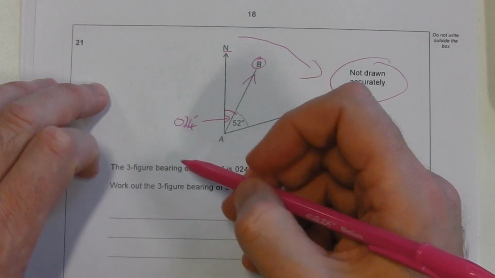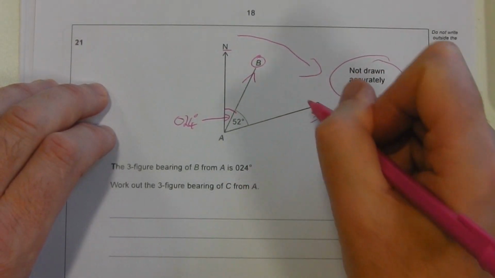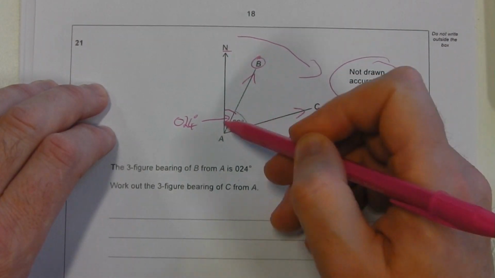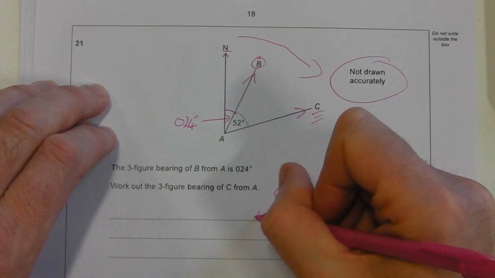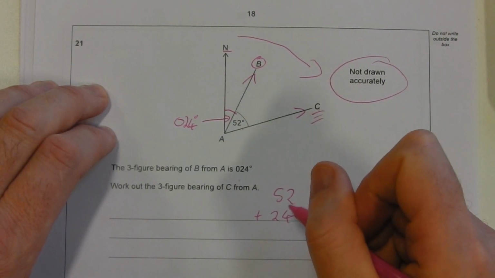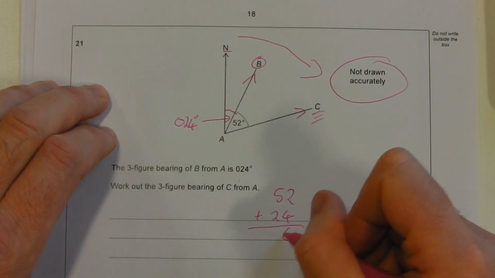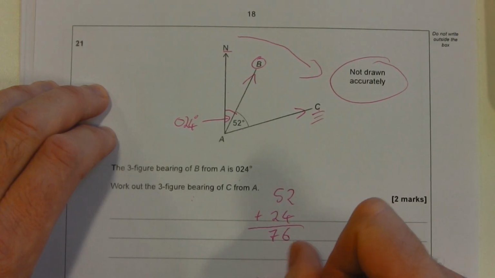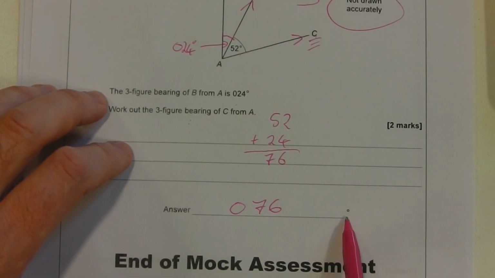Okay, now they want the 3-figure bearing of C from A. So again, we're working out from north to there, and we now know this one. So 52 plus 24, and we should be able to do that one nicely, shouldn't we? So that gives us 6, that gives us 7, and of course it's a 3-figure bearing, so it's 076 when we write it, and our degree is already on there.